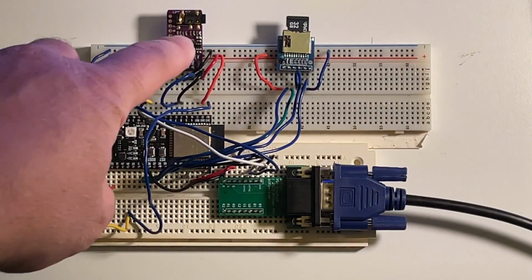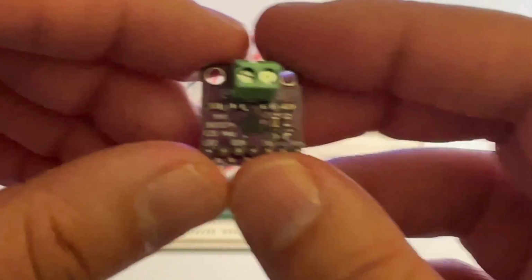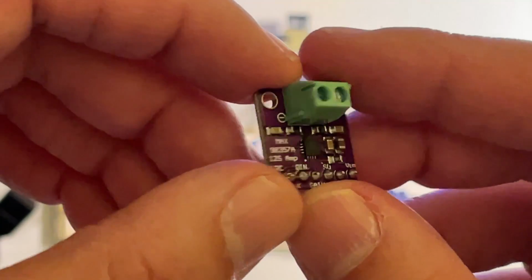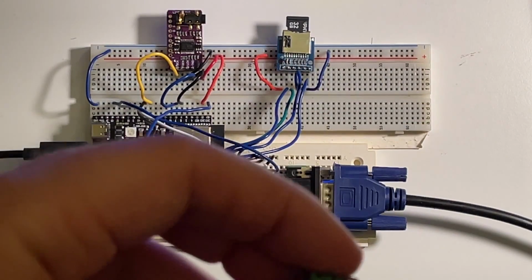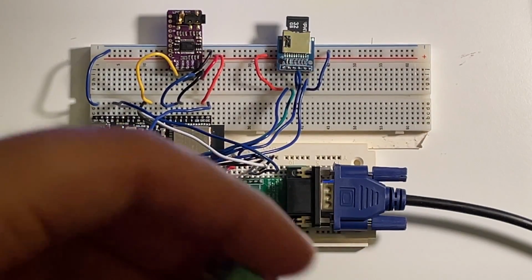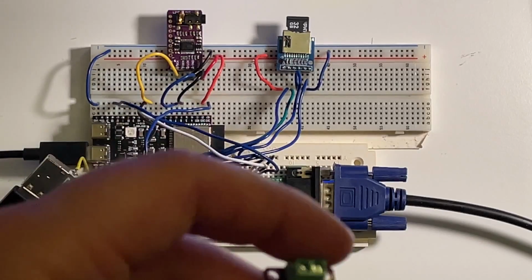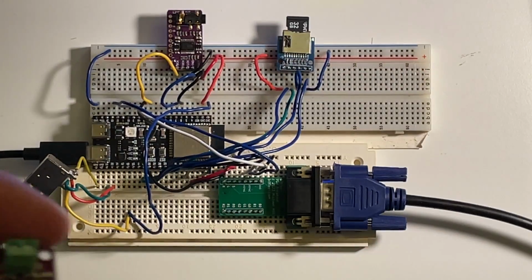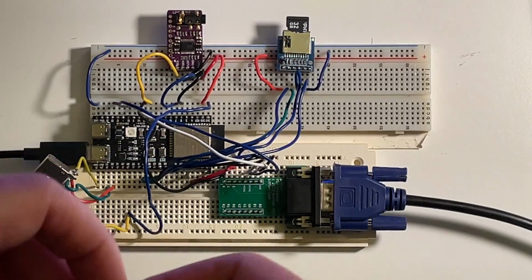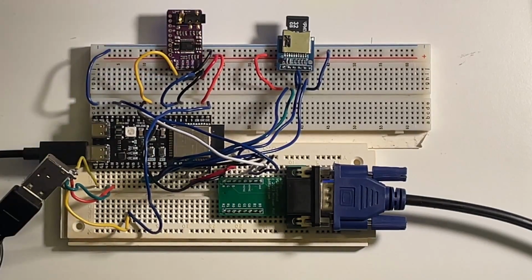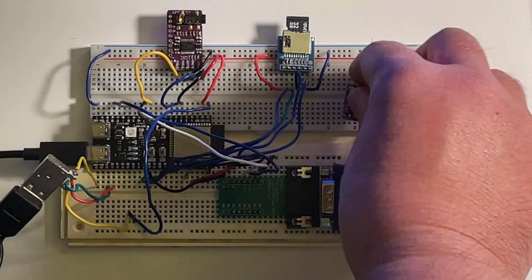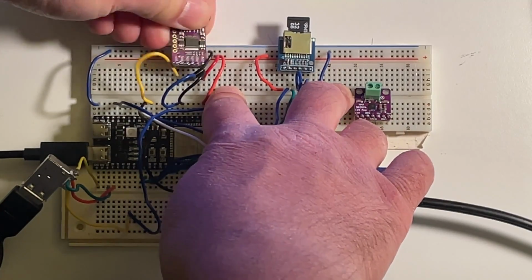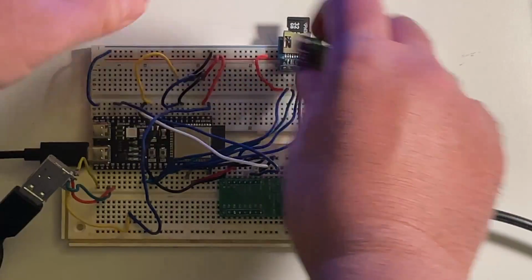Instead of giving you a line out, which the other one does, this is an amplifier for a speaker. So I do have a little 8-ohm speaker around, this one here. So I'm going to hook that up and see how that works. I'm probably going to go with the line out on the actual device in the end, just because I feel like that gives you more options, but I just want to test this out and see if that works as well.